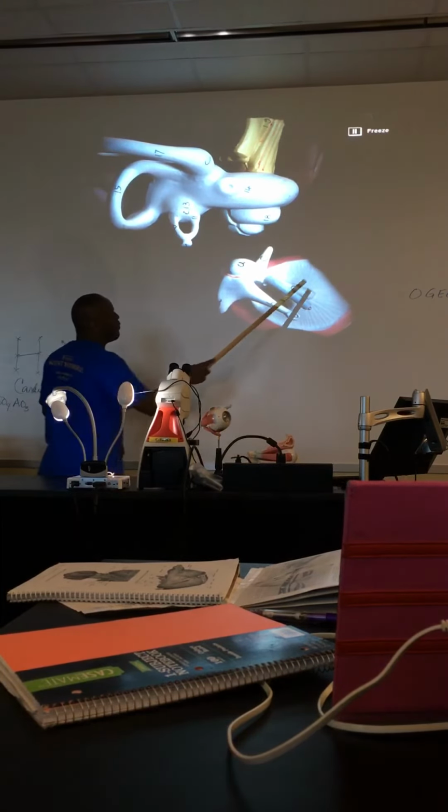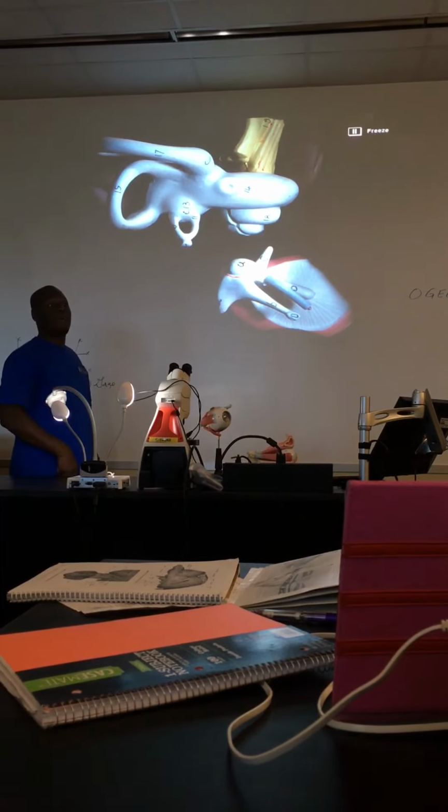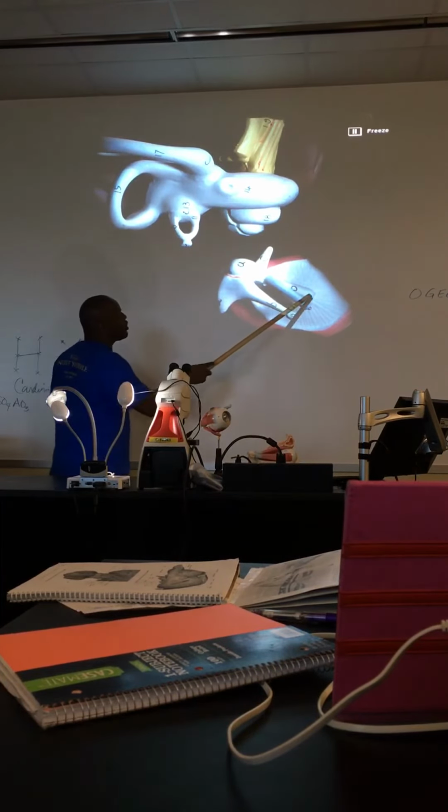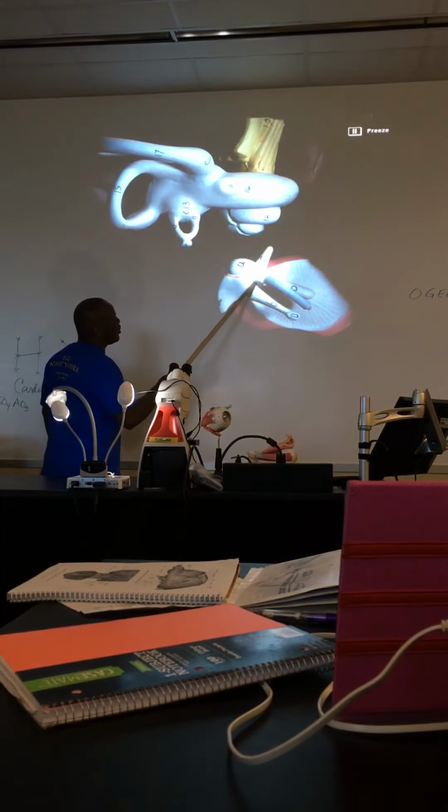All right, now look. What's that? My tympanic membrane. Well, Mr. Gilmore, what structure are you circling that is attached to your tympanic membrane?